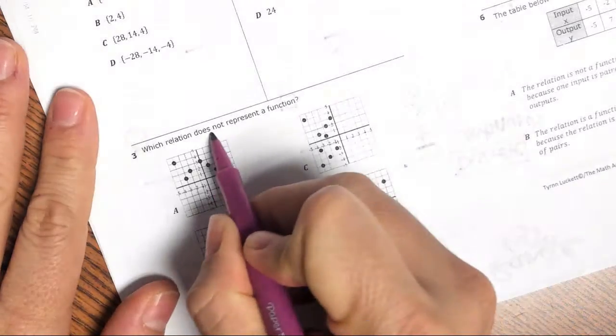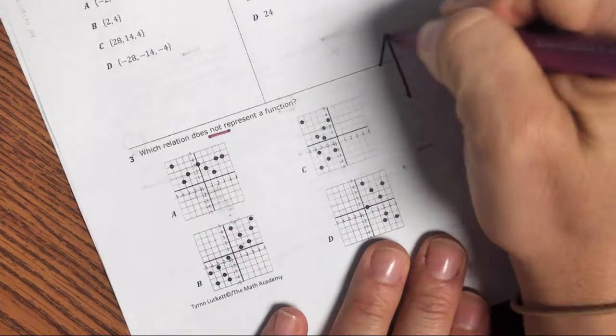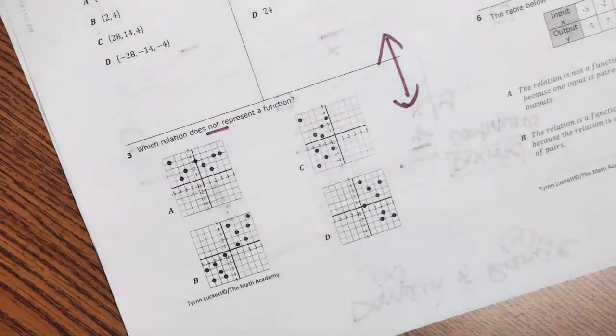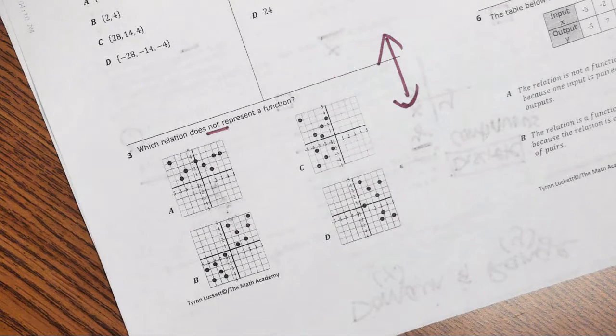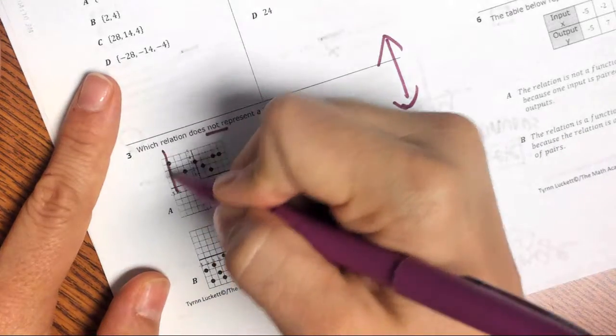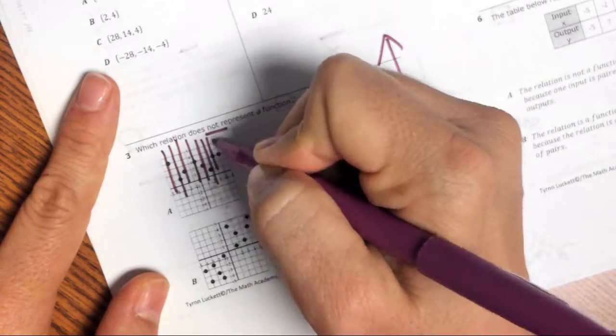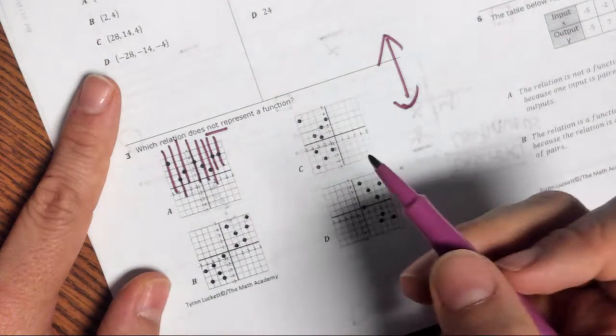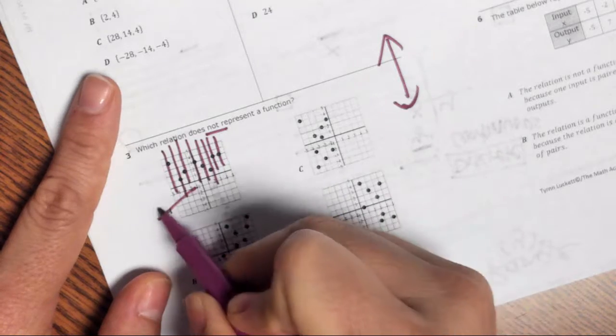All right, let's look at number 3. It's asking which one does not represent a function, and remember, you need to use that vertical line test. If you draw vertical lines through each dot on the graph, if there's any vertical lines that have 2 dots on them, then it's not a function. So if I go through A and draw vertical lines through each dot, that would be a function because each line has only 1 dot.